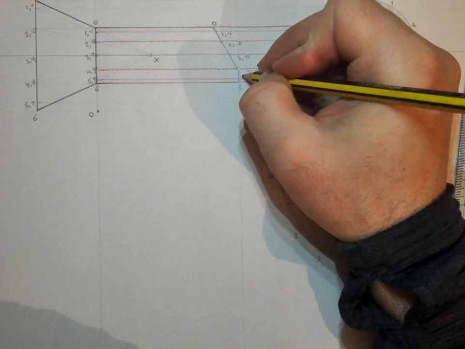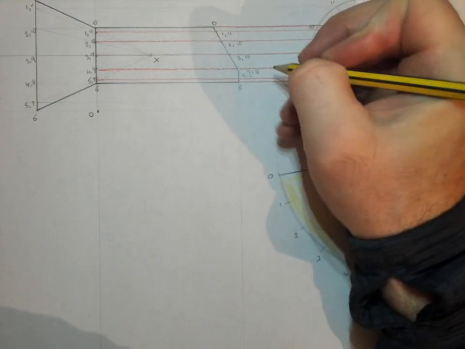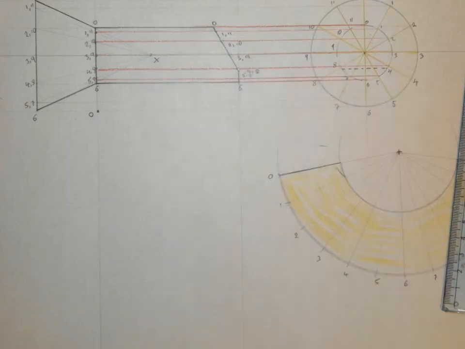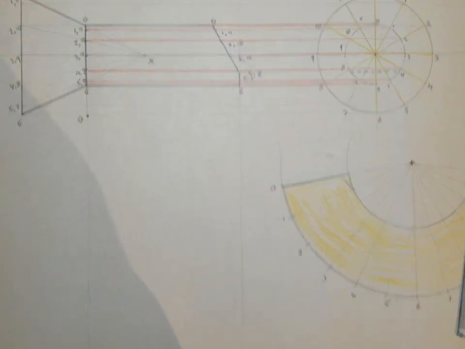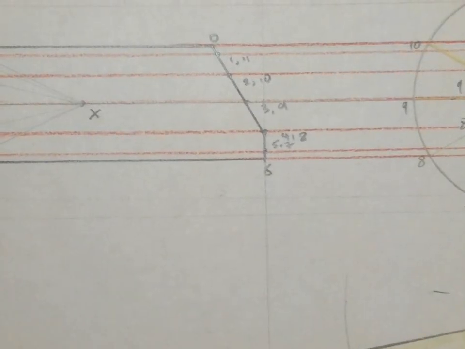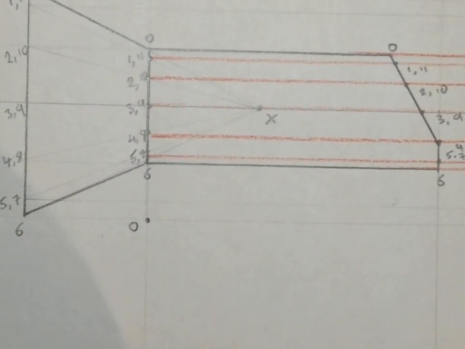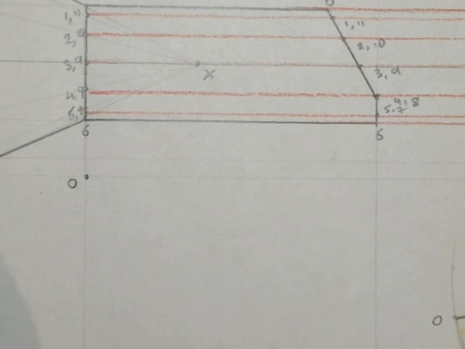And then this last point is 5 and 7. I know I'm writing that very small, but still I would recommend you index, because it's very easy to keep track of your work when you do so. So points 1 and 11, 2 and 10 and so on all correspond with these points here. They're at the same height, and they correspond with how we divided up the cylinder in the end elevation.